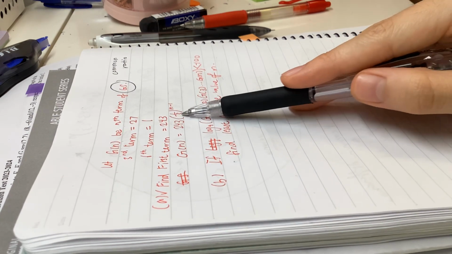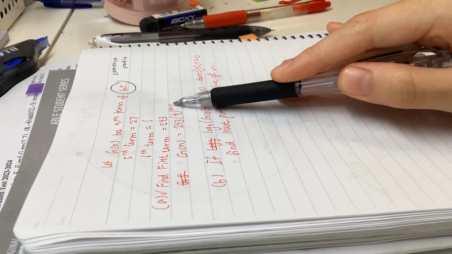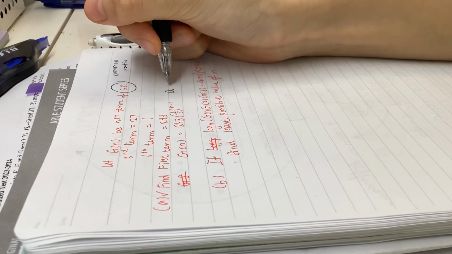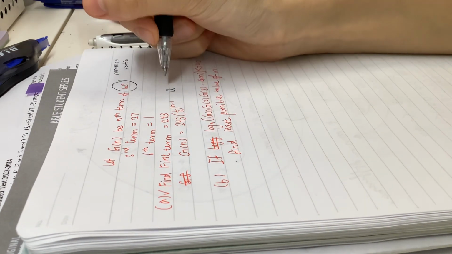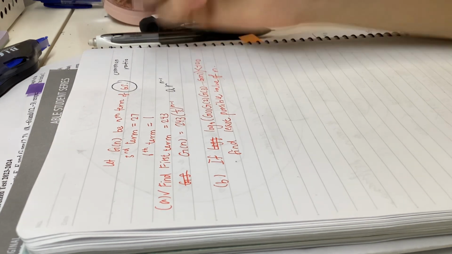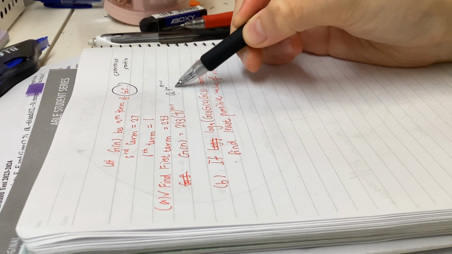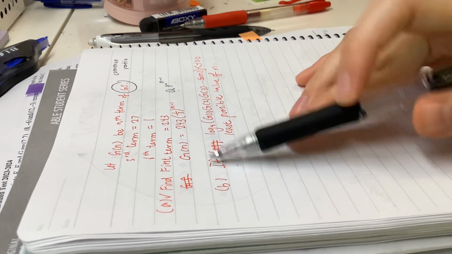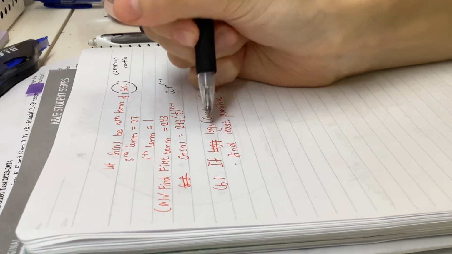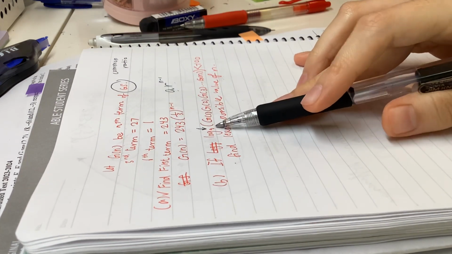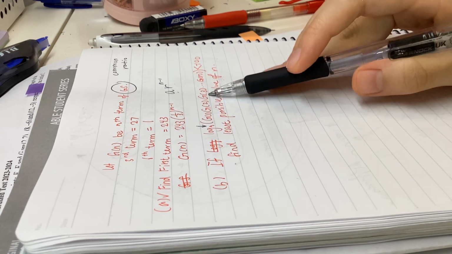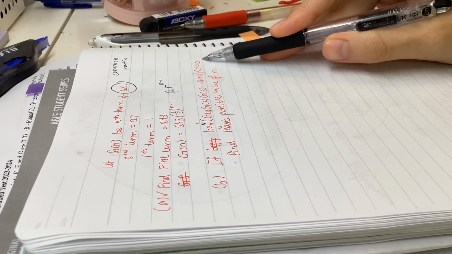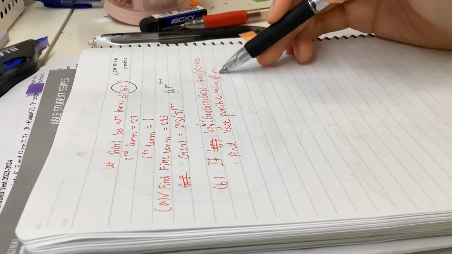So the common ratio will be 1/3, and this is the first term, because normally the general formula should be like this: first term, common ratio, and so on. Now what we're looking at will be part B. If we have log base 9 of G1 times G2 times G3 and so on, to Gn, is smaller than -100, find the least possible value of n.